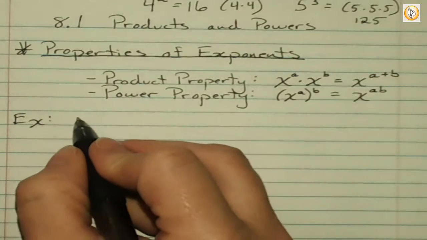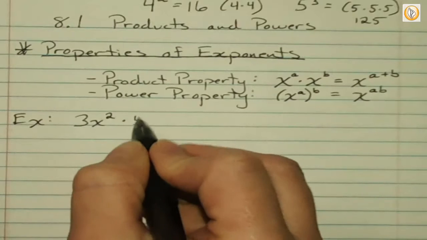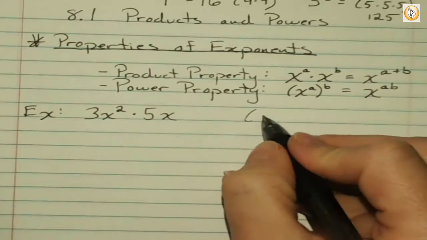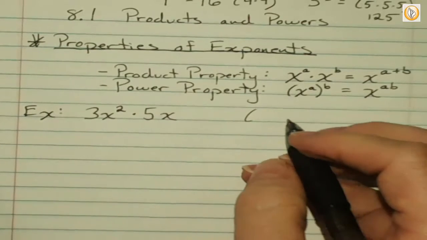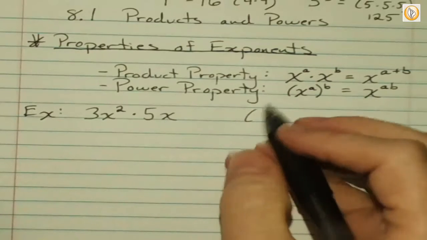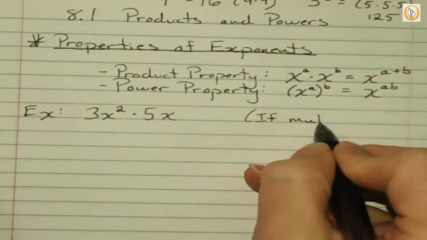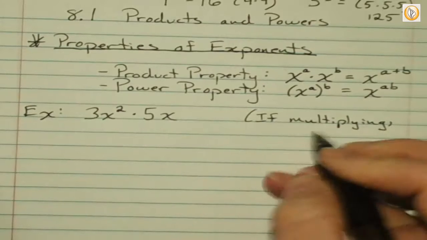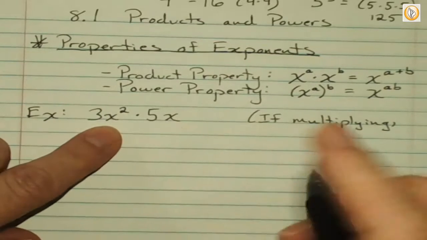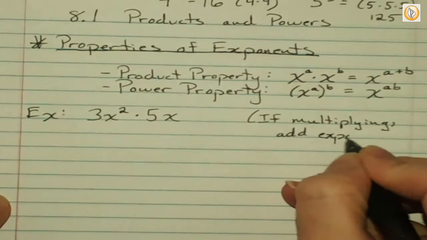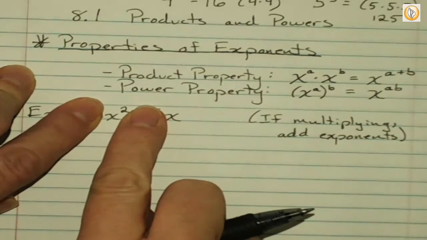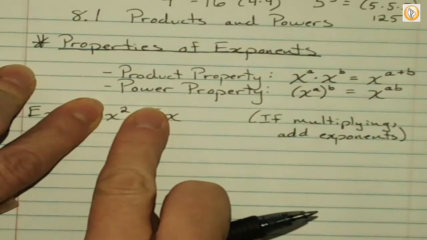Yay. All right. So 3x squared times 5x. That's already an answer, right? That's not the answer. Oh wait, I'm sorry. If we're multiplying, what do we do? If the bases are the same, see the two x's? We add exponents. We're looking at just the x right now. See that if the bases are the same and we're multiplying, we add the exponents.